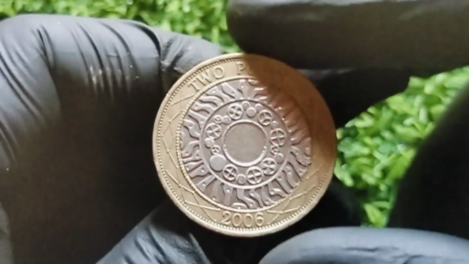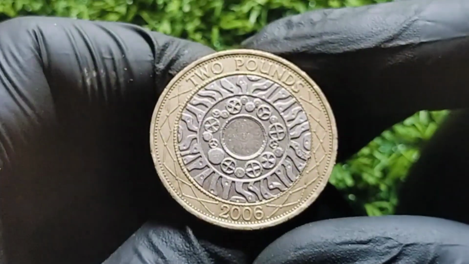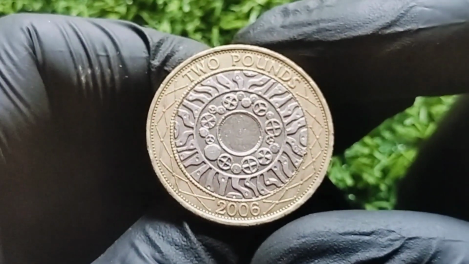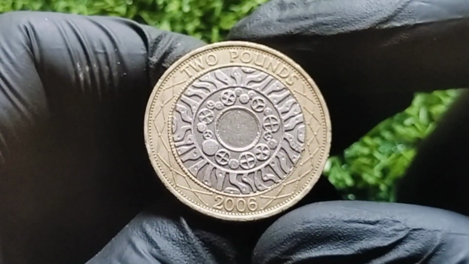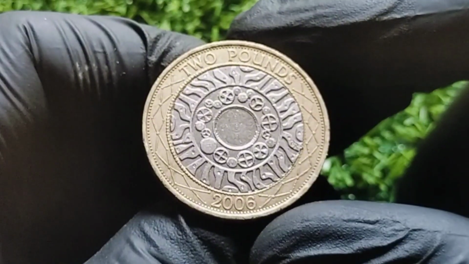The introduction of the bimetallic £2 in 1998 was not only an aesthetic decision but a strategic one, as the bimetal format offers enhanced security features and distinguishes the coin visually and tactilely from other denominations.